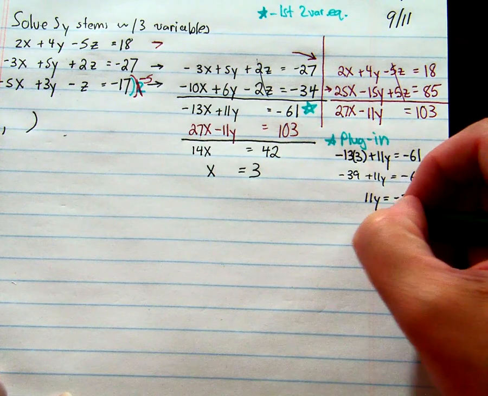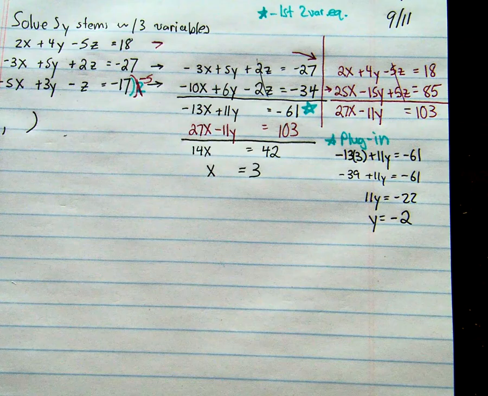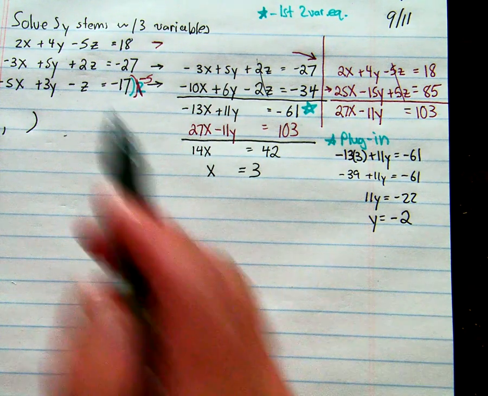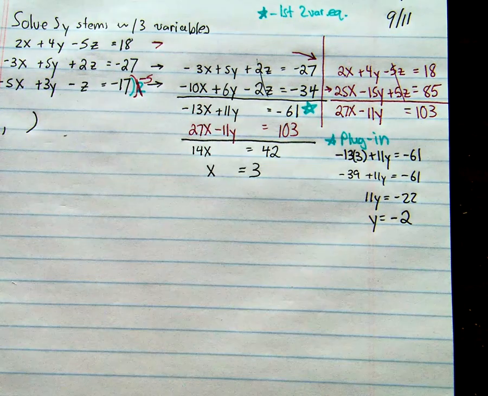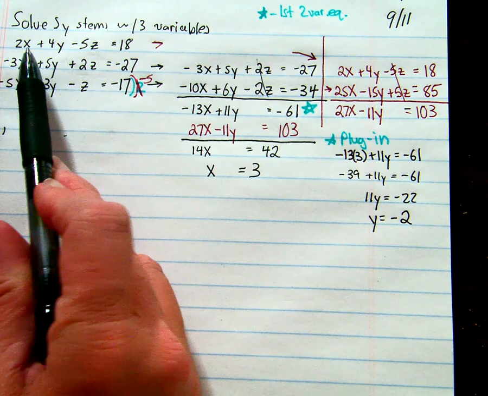What is y? Negative 2. And now that we know what x and y are, what can we do with that? Plug it into any of these three variables to figure out what z is. Up to you which one. I think I'll plug it into this top one up here.